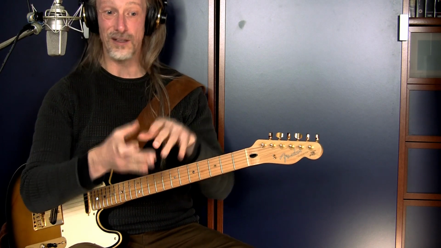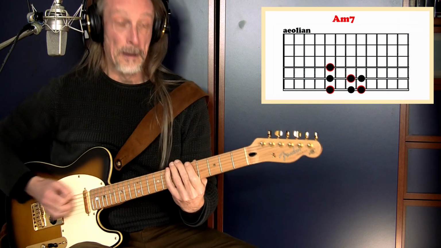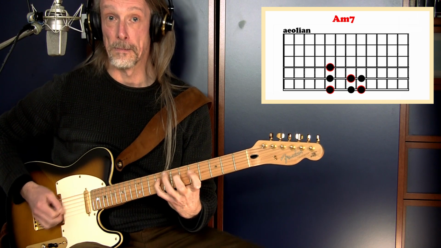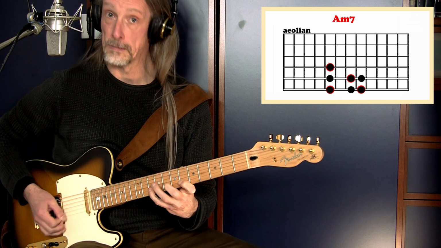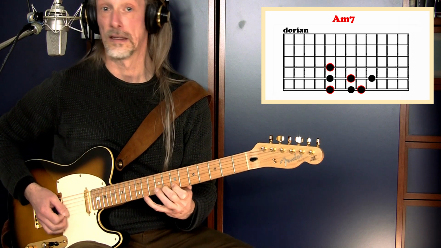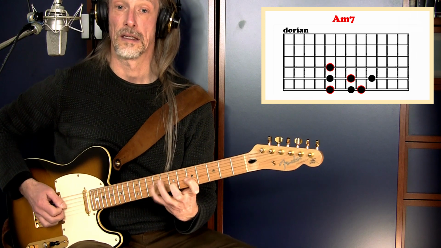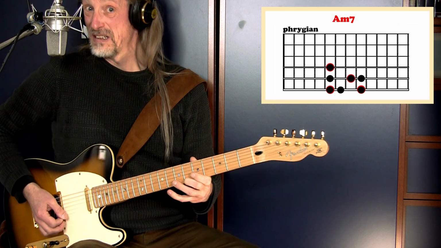But Aeolian, Dorian and Phrygian still work. They all have the notes that the chord incorporates in common. So the A minor 7th chord is a part of the A Aeolian, A Dorian and A Phrygian scale. Aeolian. Dorian. Phrygian.